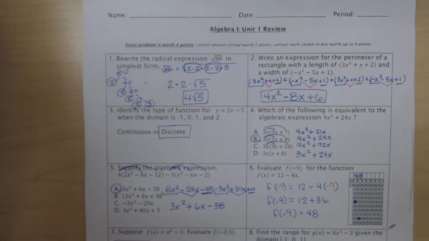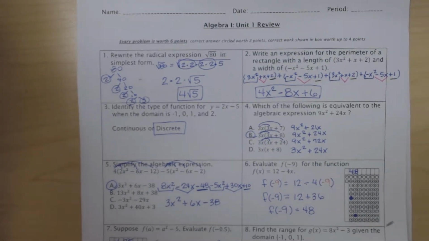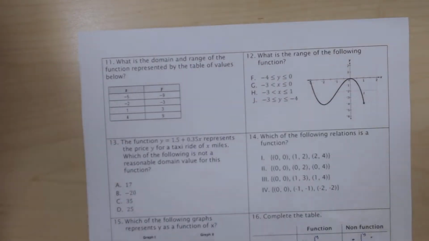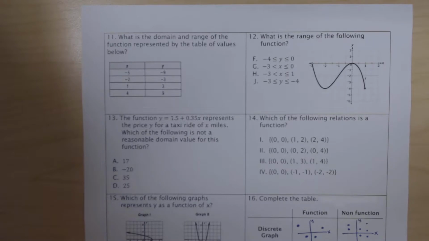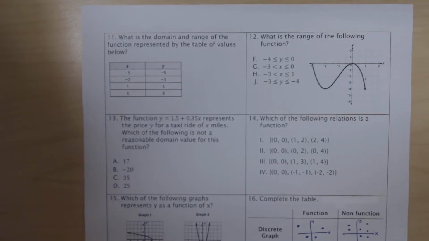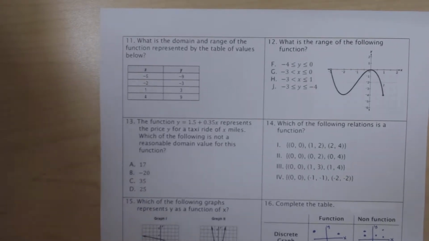So in this video, we're looking at part 3 of the Unit 1 review, which would be the back of your page. And that begins with problem number 11. On problem number 11, it asks us to find the domain and range of the function represented below.